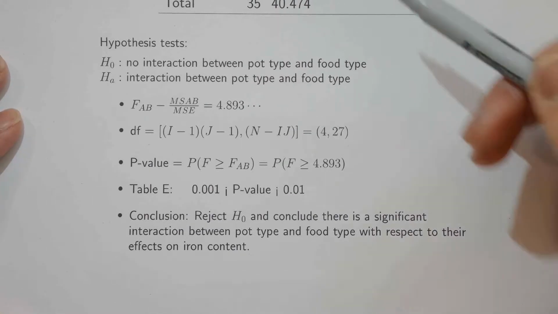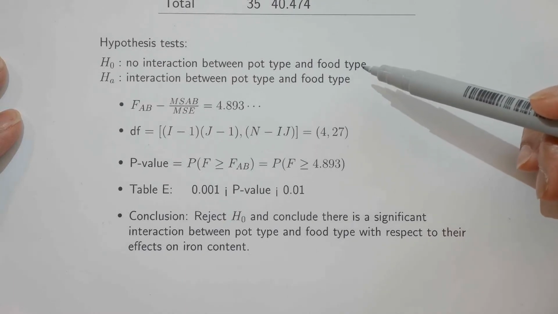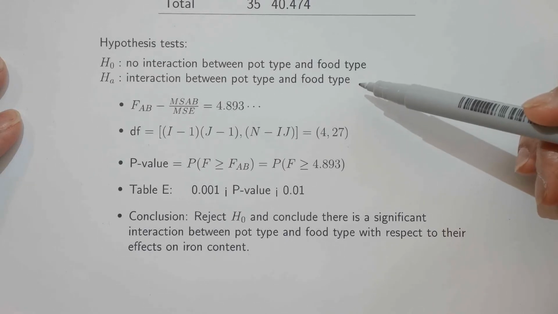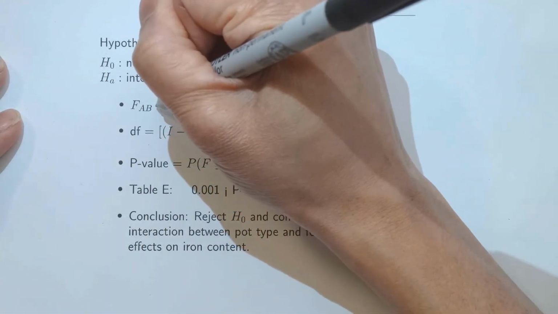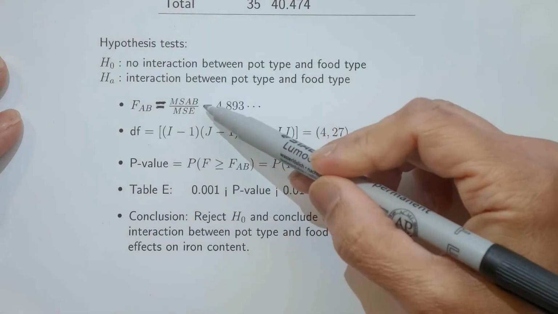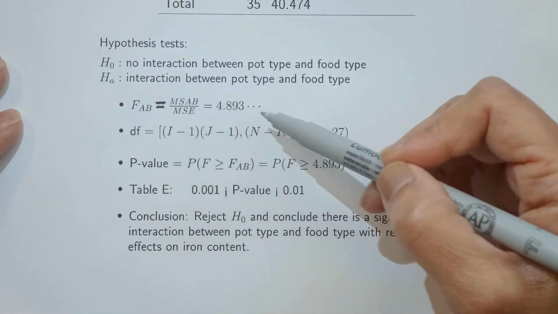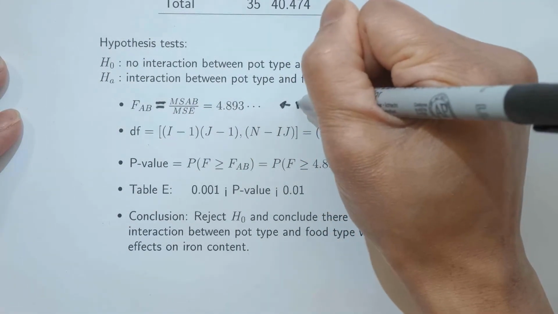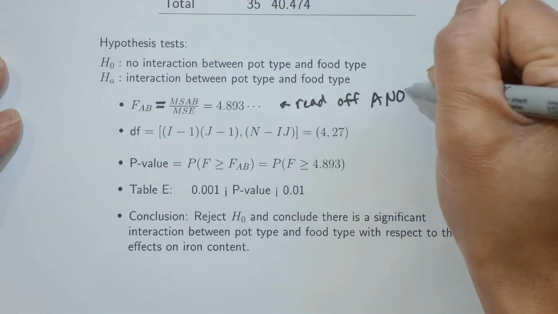For the interaction test, our null hypothesis is that there is no interaction between pot type and food type, whereas the alternative is that there is an interaction between pot type and food type. Our F statistic is equal to the mean square of the interaction, so AB, divided by mean square error, and we can just read this off the ANOVA table.